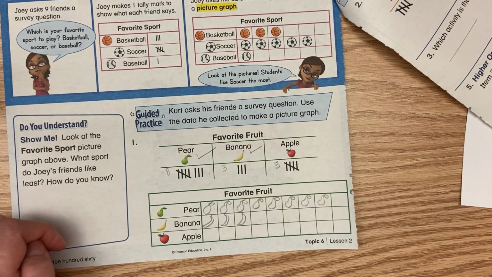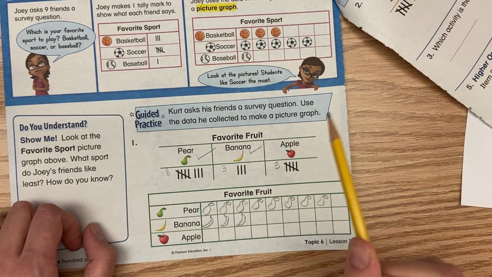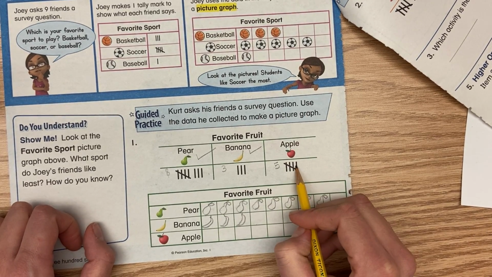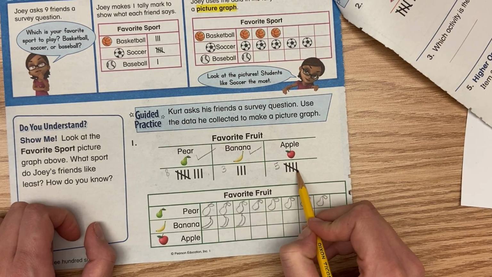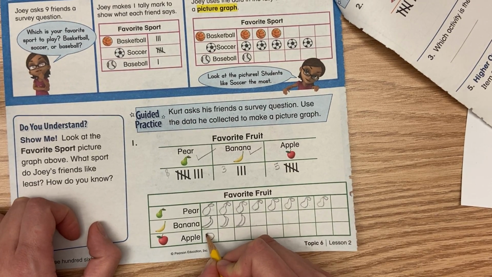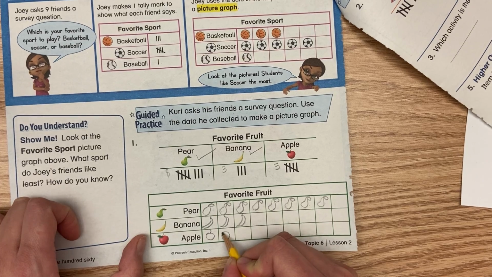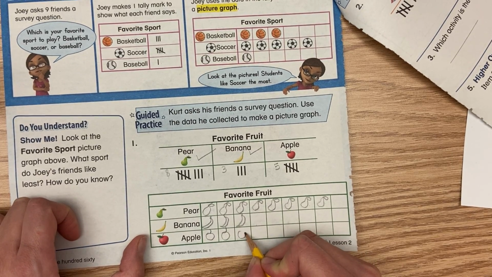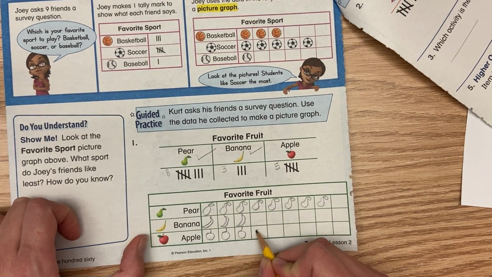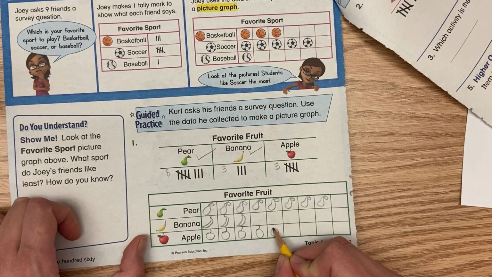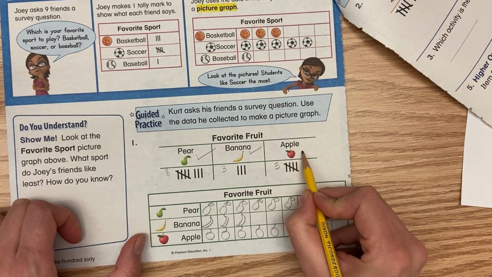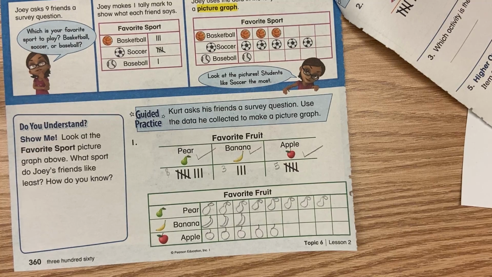So that information matches. And we are going to now show the data for apple. Apple has 5 votes. So I'm going to show that in my picture graph. 1, 2, 3, 4, and 5. Okay, that matches as well.